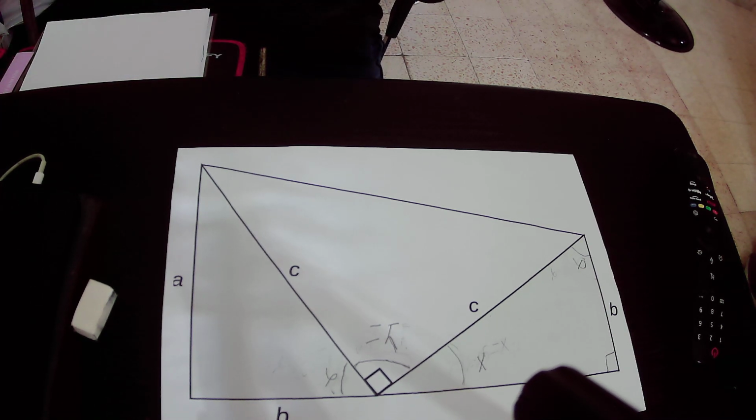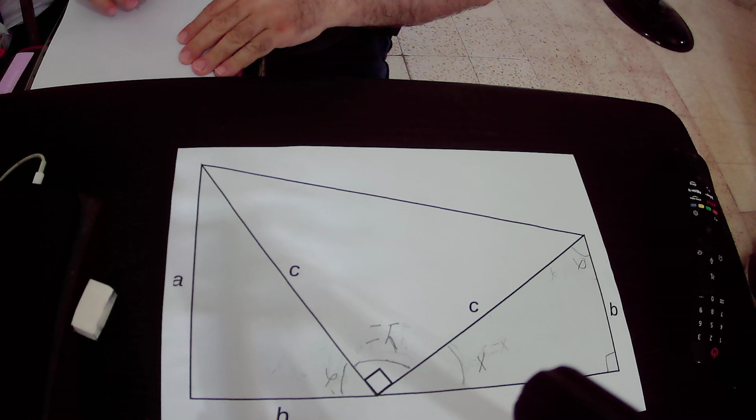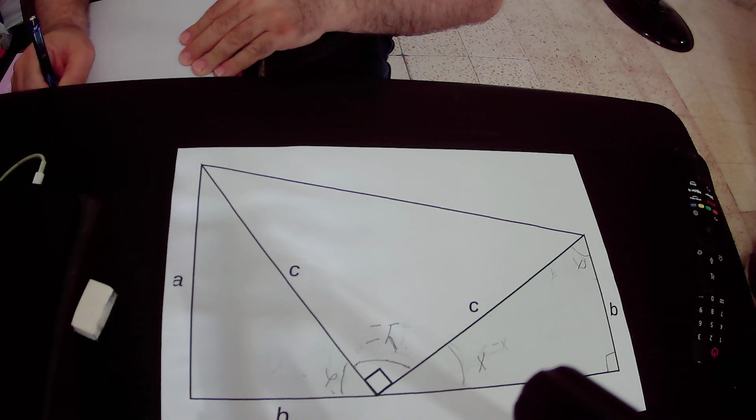So we can write another equation: x plus y plus alpha equals 180 degrees.